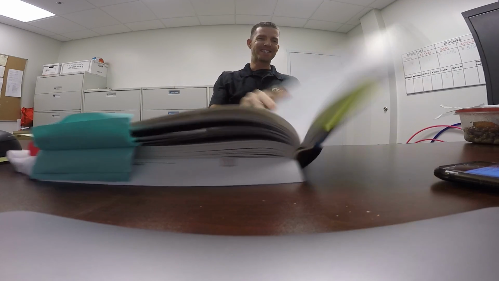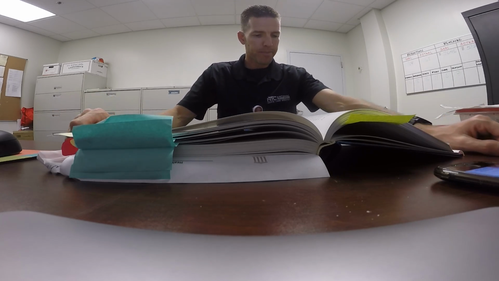This book is The Essentials of Strength Training and Conditioning, 3rd edition. I'm going to start on page 128. This will be Respiratory Adaptations.